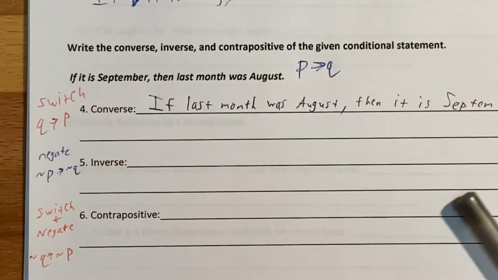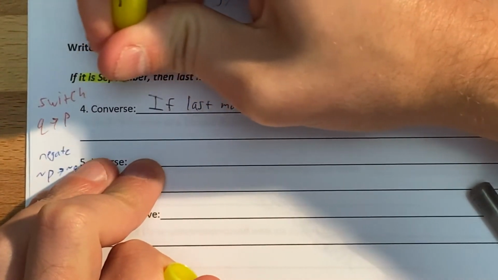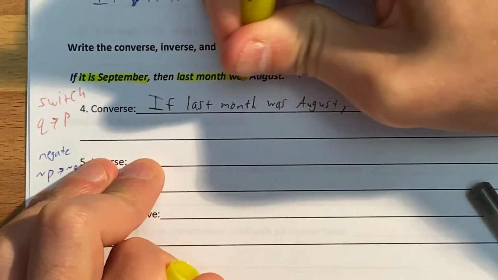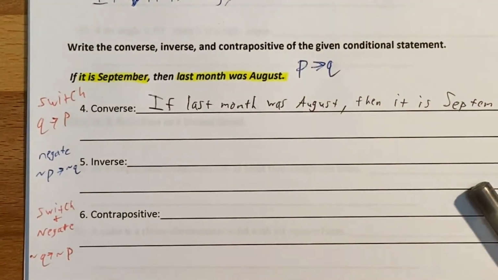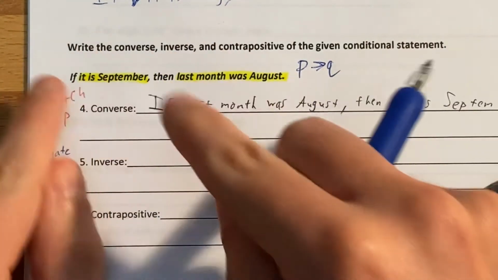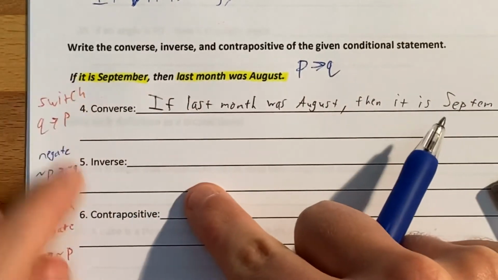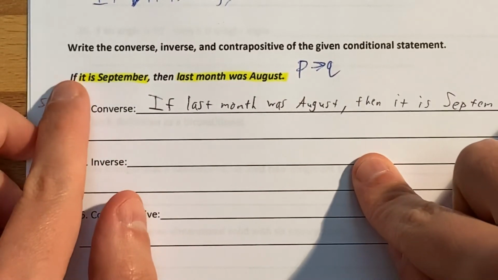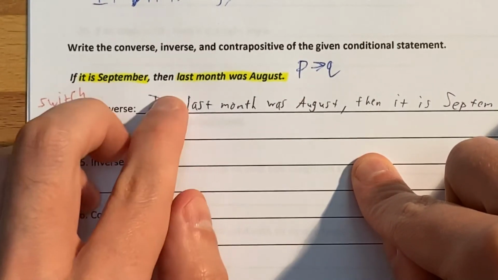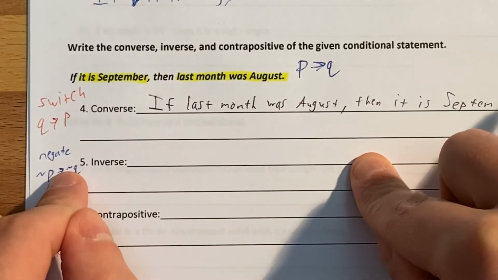You were just switching the hypothesis and conclusion, which in this case is it's September and last month was August. You don't include the if and the then when you're finding the sentences, but you switch them. If last month was August, then it is September. Inverse, you negate them. So if it is not September, then last month was not August. You just put not in it.